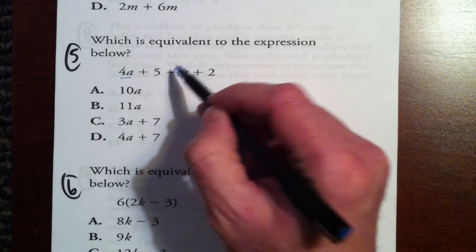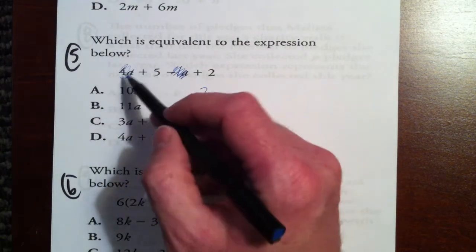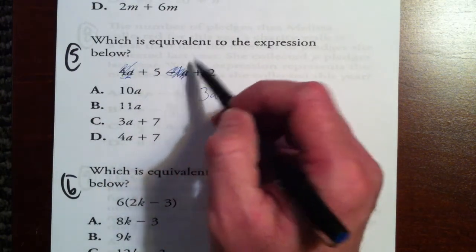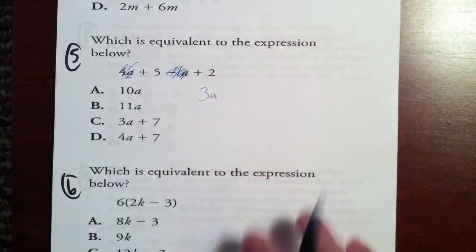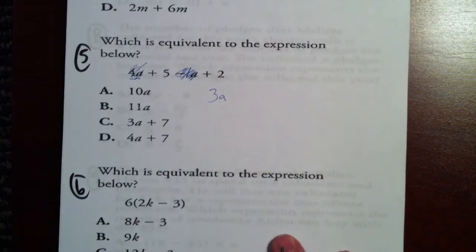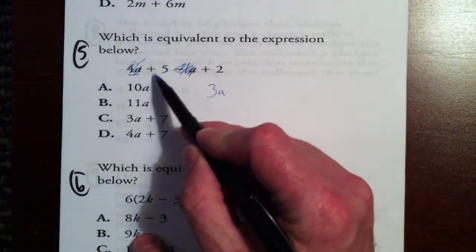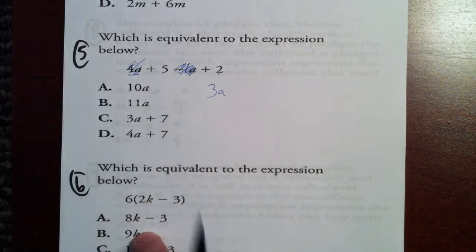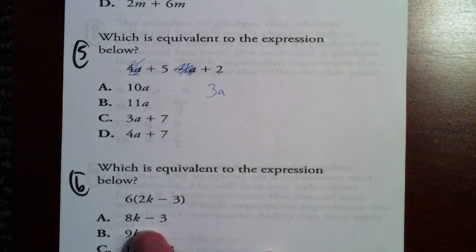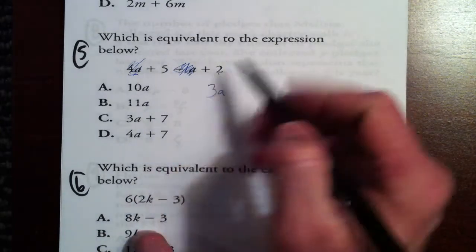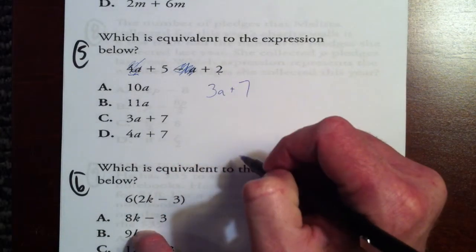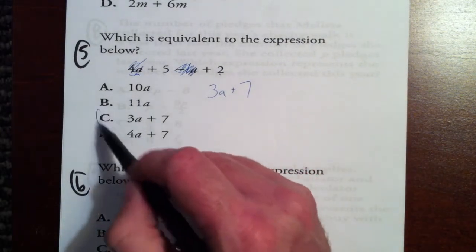And go ahead and mark these guys out because we're done with them. And on the test, you might want to just draw a line through them. That way you can go back to them if you messed up. So again, forgive me, we're left with a positive 5 and a positive 2. Well, 5 plus 2 is positive 7. And we're left with choice C.